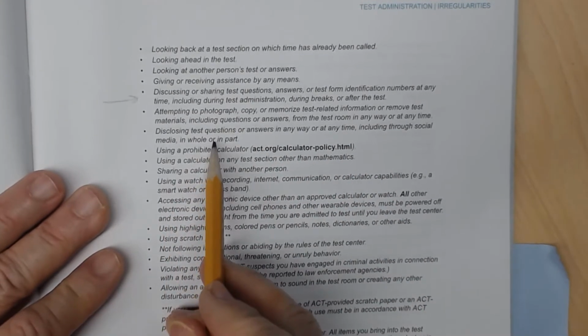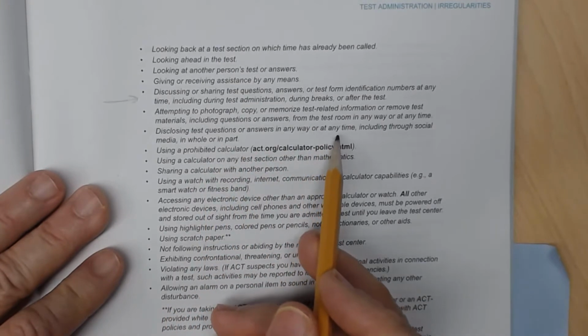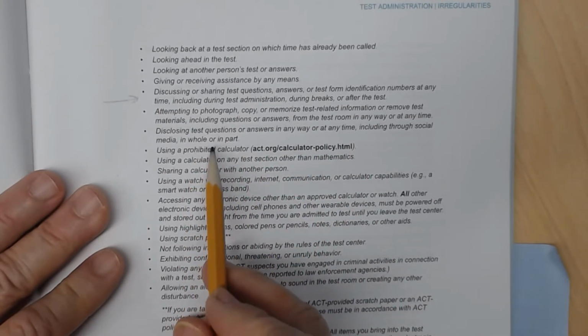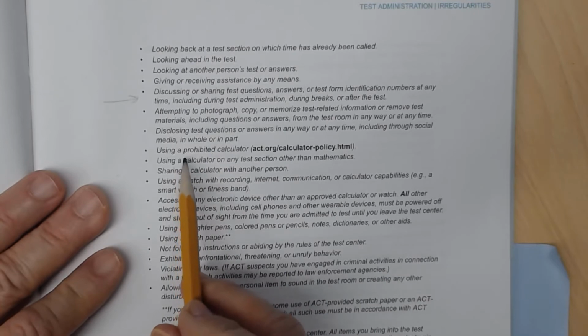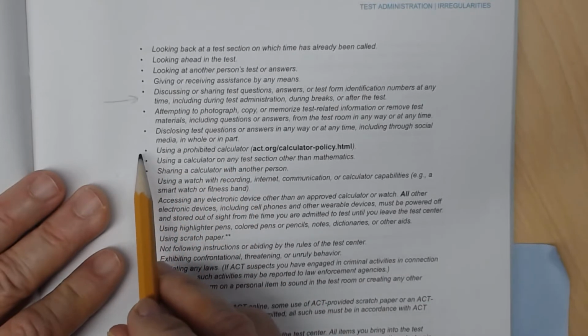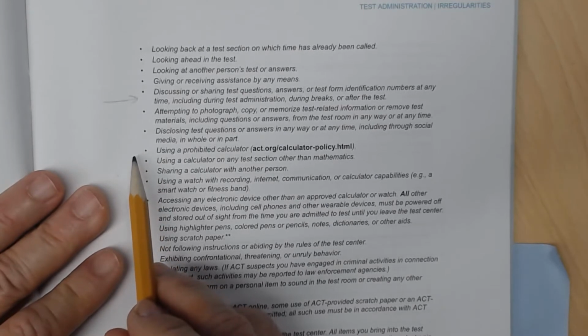Disclosing test questions or answers in any way or at any time, including through social media, in whole or in part. Using a prohibited calculator. Remember, all of you were given the calculator guidelines, so as you're monitoring, make sure the calculator students are using is an approved calculator.